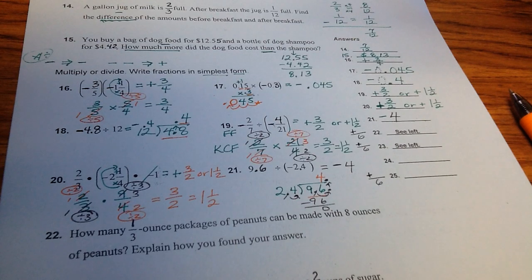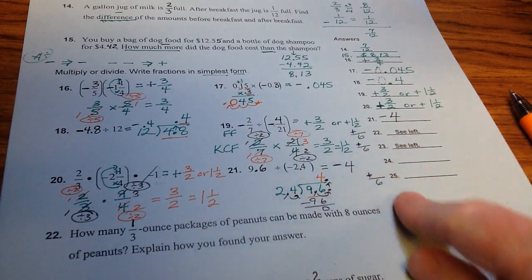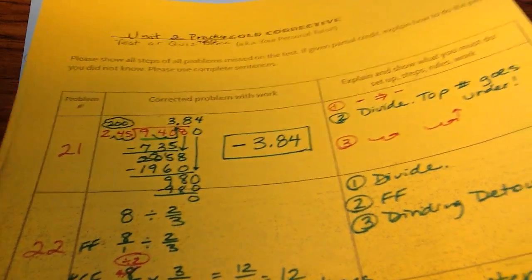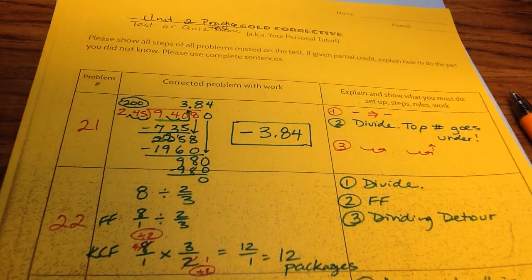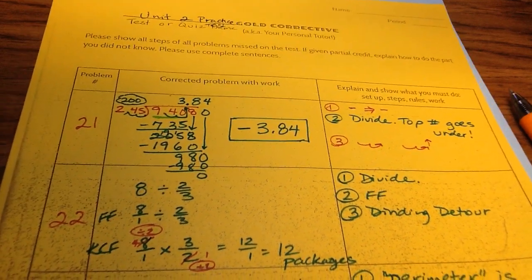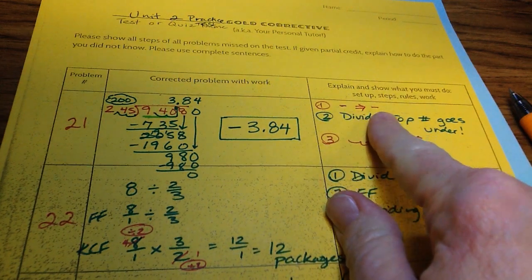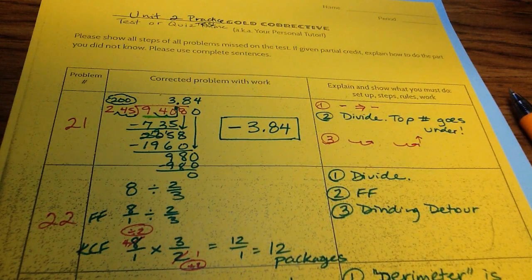Okay, number 22, 23, and 25, we have word problems that we're going to be talking about and giving 2 extra credit points. So this test was really out of 106%. I want to pause right now and remind you that we are going to be using the gold correctives. Now this is the gold corrective for the last test, the practice test. We want to remind ourselves that sometimes we can abbreviate things into messages and meaning that we know from class.